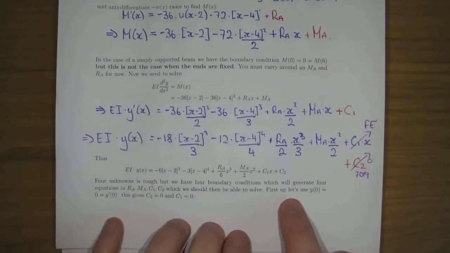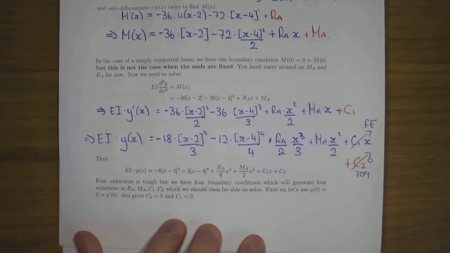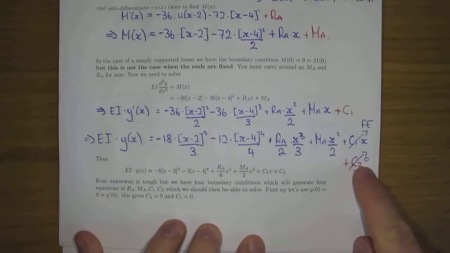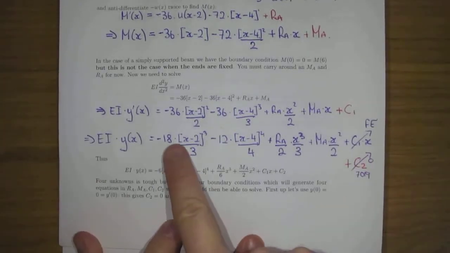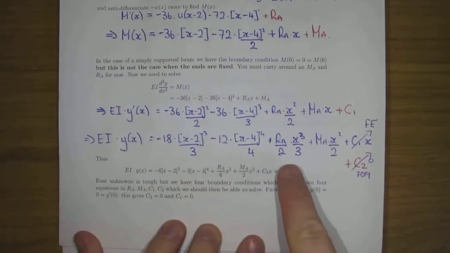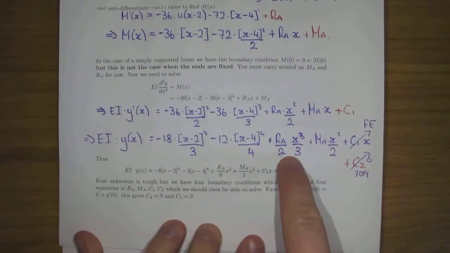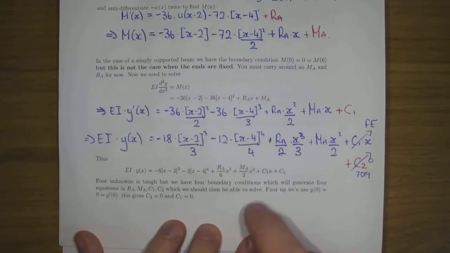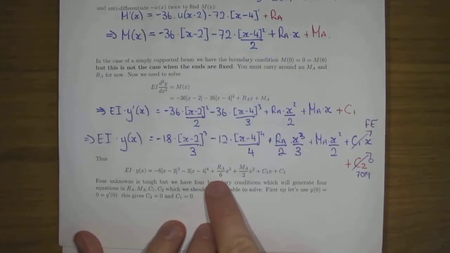Okay, so as I said, if you know what's going on with C2, it's proportional to y of 0 to 0, so we've explained this. We might just look at the tidy up. 18 over 3 is 6, 12 over 4 is 3. If you multiply fractions together, it's top, top, bottom, bottom. So it's RAx cubed over 6. Take out the constant RA over x.